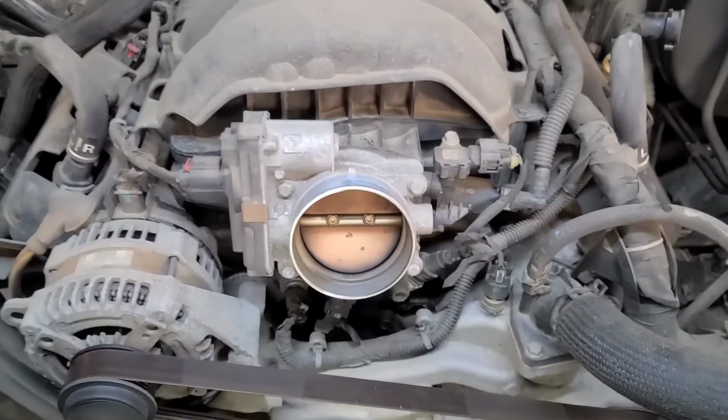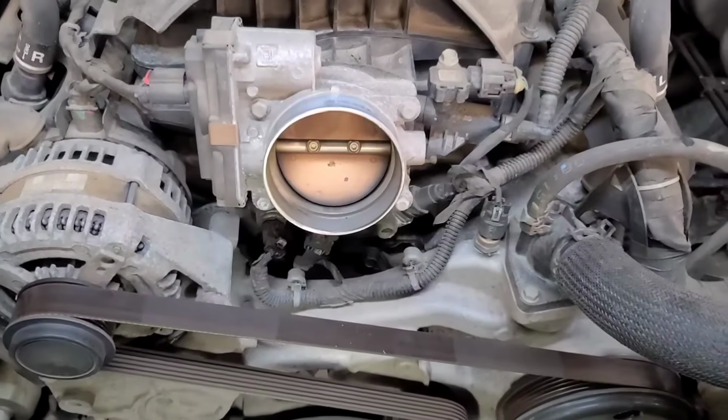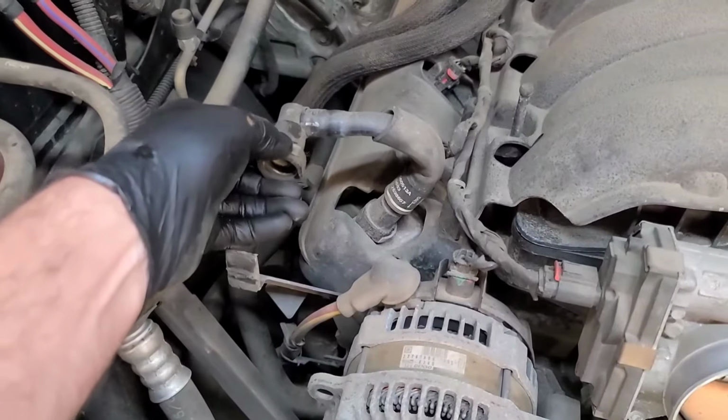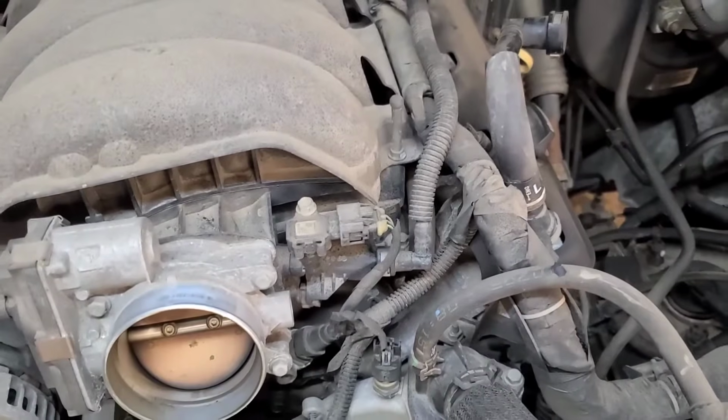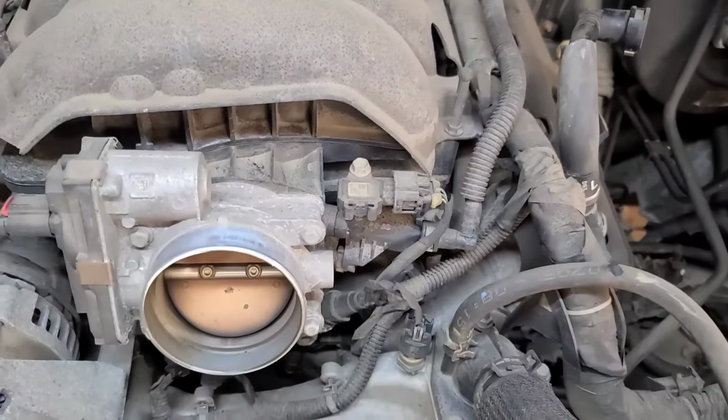So set the vehicle up on a hoist because we're going to have to raise it, but before doing so, disconnect the air induction system. There are two ventilation pipes with release clips. Push the clips down, pull the pipes back, pivot them out of the way, and there are two screw clamps that hold this air induction system on.